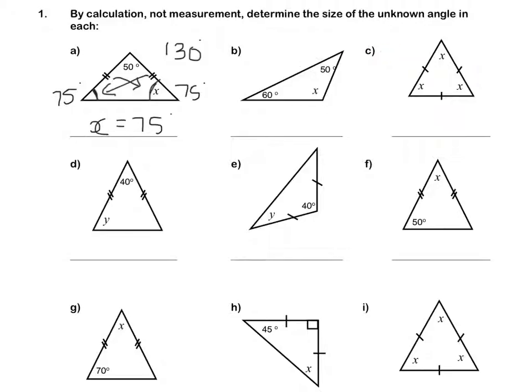Let's look at C. This is an equilateral triangle. Therefore, x is equal to 60 degrees. Lastly, let's look at F. We have an isosceles triangle. Therefore, that angle is equal to that angle. So, this angle is also equal to 50 degrees. 50 plus 50 is 100. Therefore, x is equal to 80 degrees.